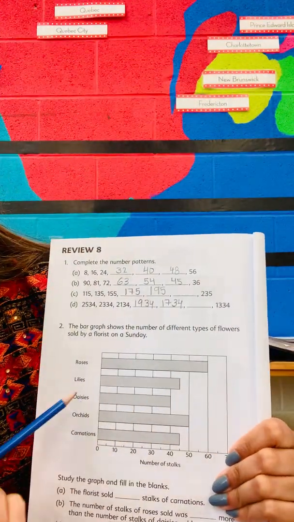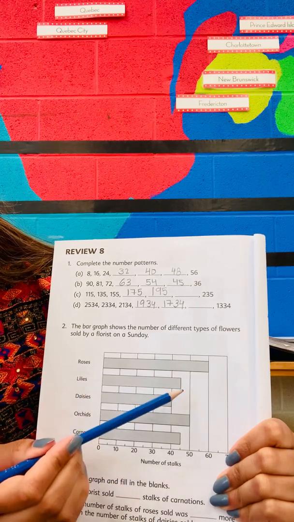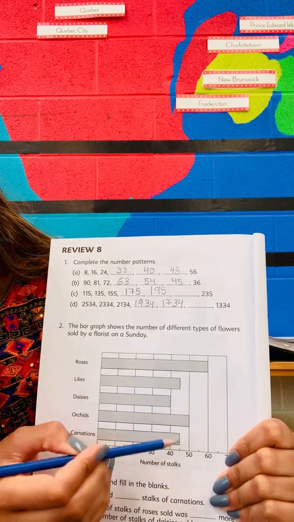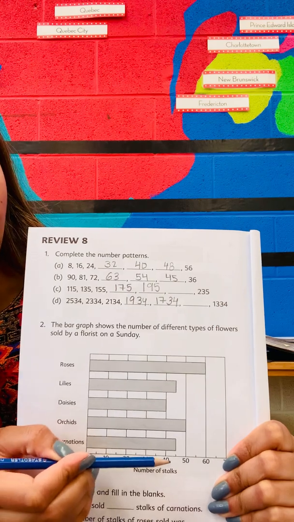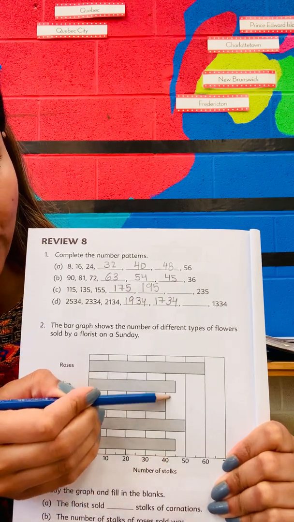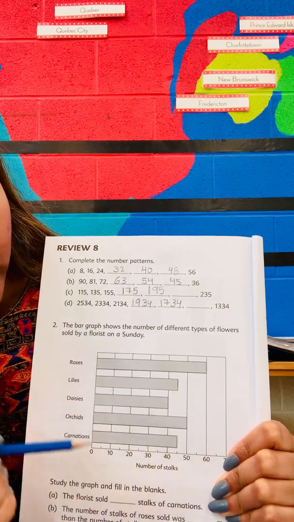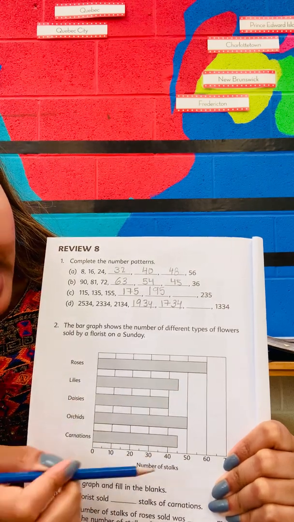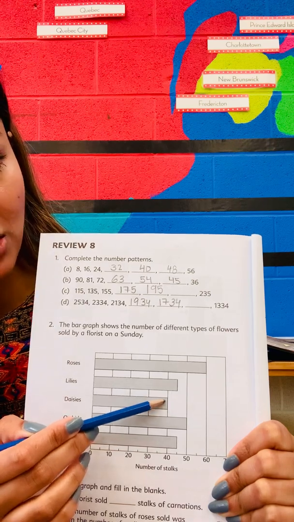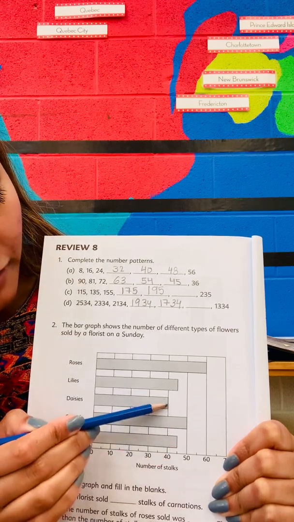Then we have lilies. Lilies are about 45, right? So there's the 40 mark, and lilies are coming right over here. So not all the way to 50, but halfway. So it's 45. Then we have daisies. 40 daisies got sold.